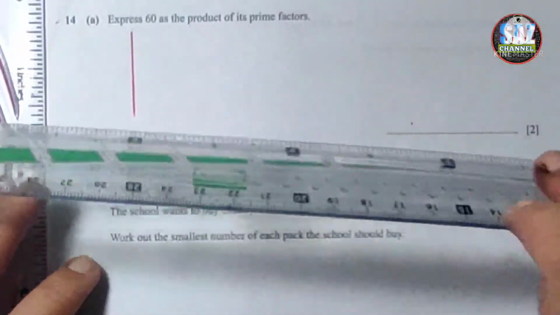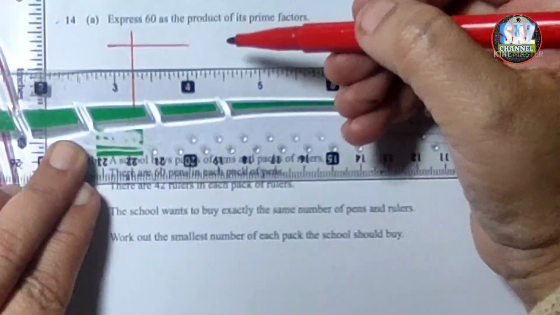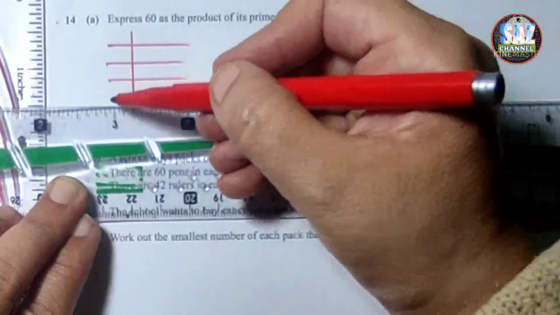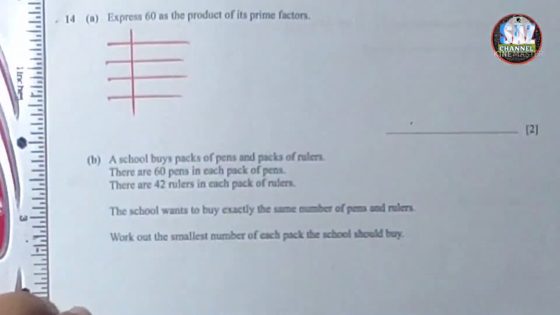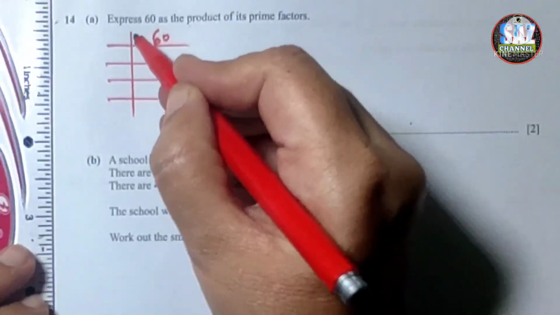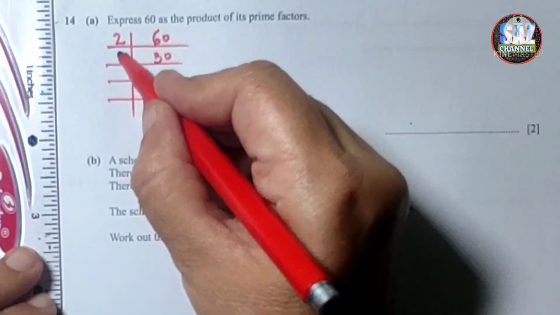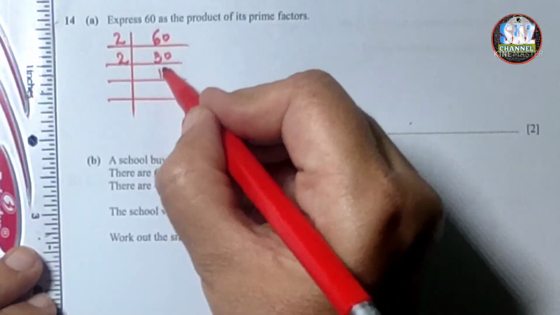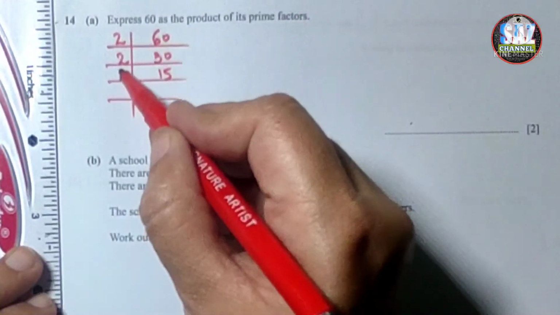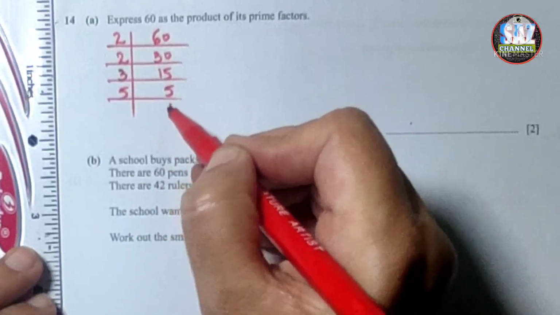Then what we have to do is write down the number: 2 into 30, 2 into 15, 3 into 5. This is 60. So 60 is an even number, so it must begin with 2. 2 how many times? 30 times. Again, even number. 2 into 15 times. Now we can't go with 2. 3 how many times? 5 times. 5 how many times? 1 time only.